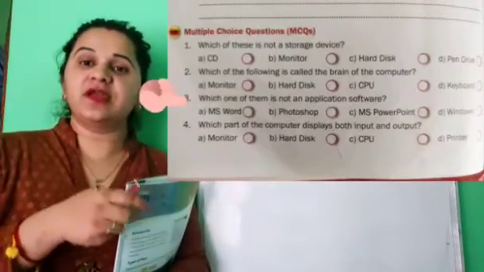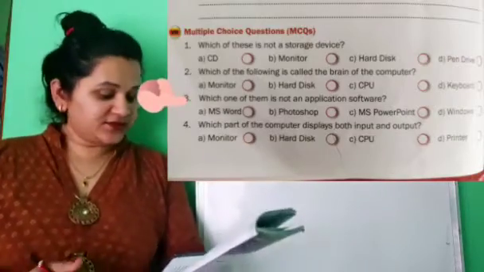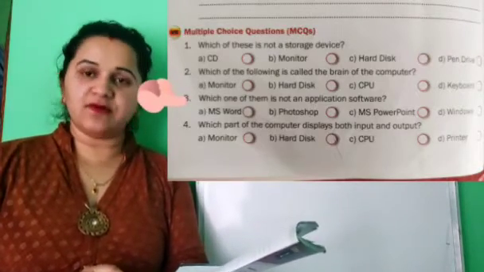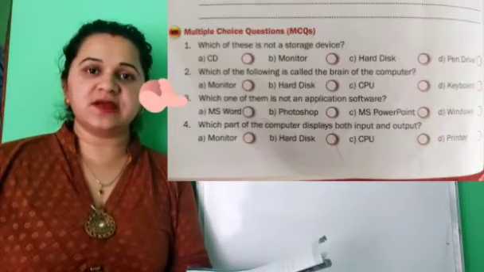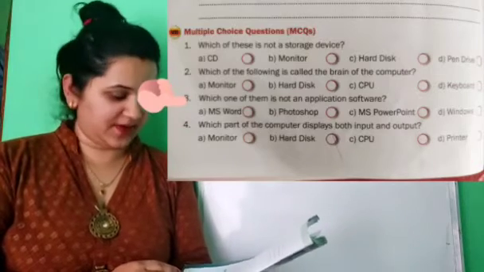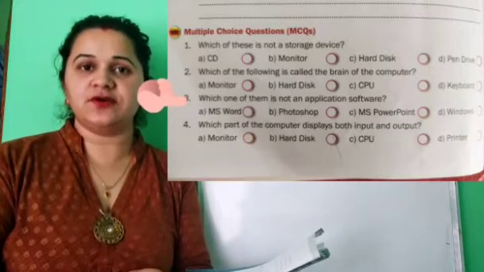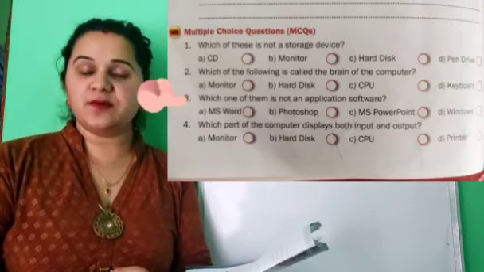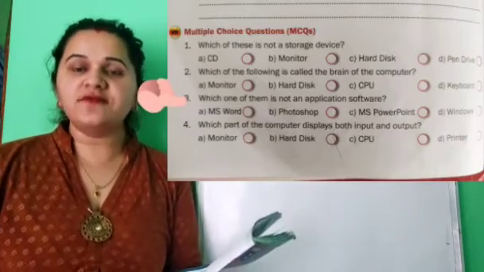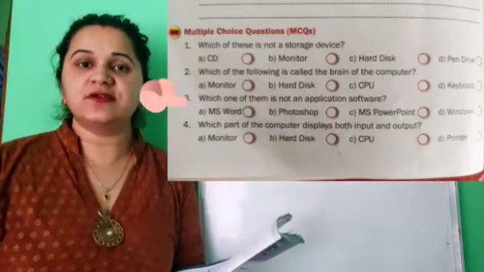But the system software is specially designed to make a computer run so that a computer can start doing its work. Okay, so here the examples are given, like MS Word, Photoshop, MS PowerPoint, Windows. So which one of them is not an application software, children? See, MS Word is an application software. Why? Because this is only used for typing. Photoshop is also an application software because with this we can do formatting on a picture, on an image. MS PowerPoint, we can make presentations only. But Windows is what? Windows is an example of system software. Yes, children, it is an example of system software. It makes a computer run. It is an operating system.